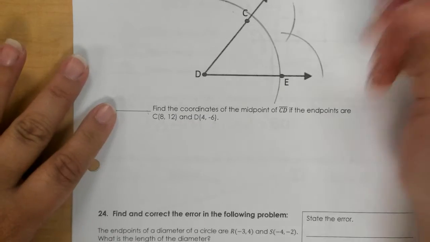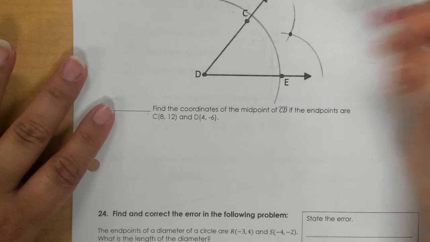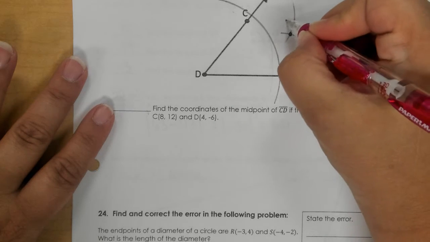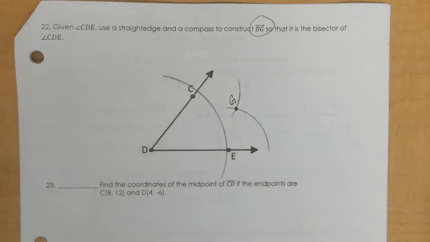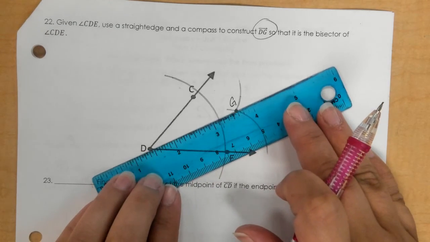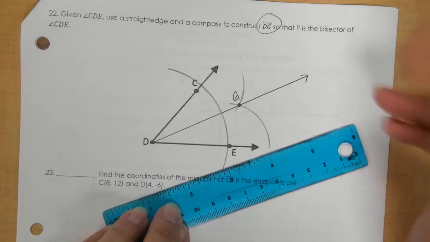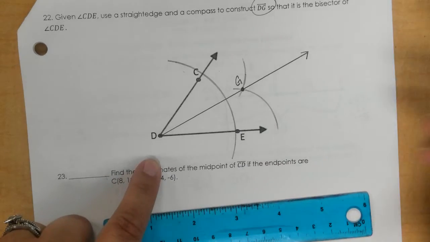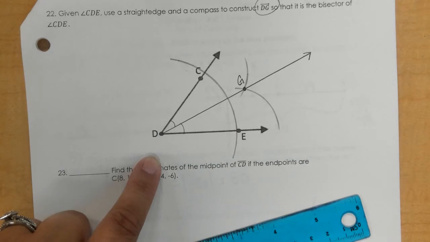Okay. And then the intersection of these two arcs create a point. So we'll go ahead and define that point as G, since up here it says that we need to construct DG. And I'm going to draw a ray from D to G. And that would be considered my angle bisector, cutting this angle in half so that these two angles are now congruent.